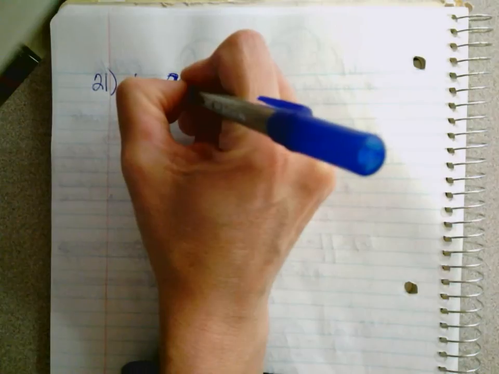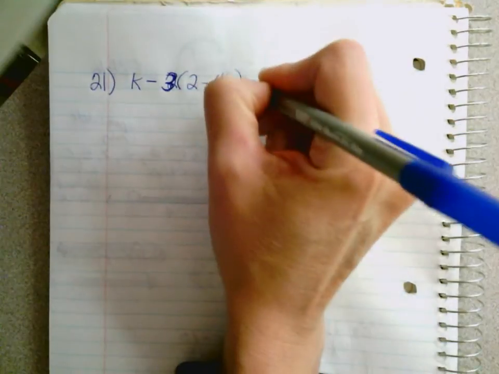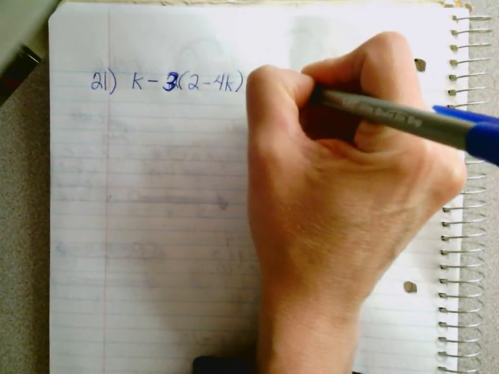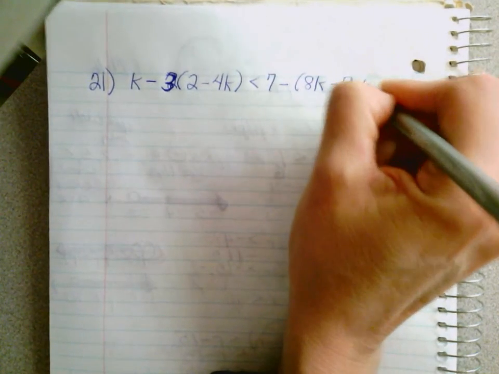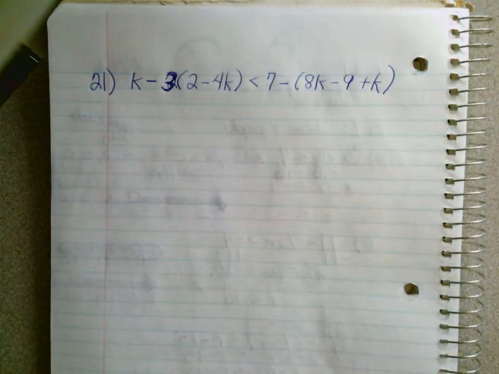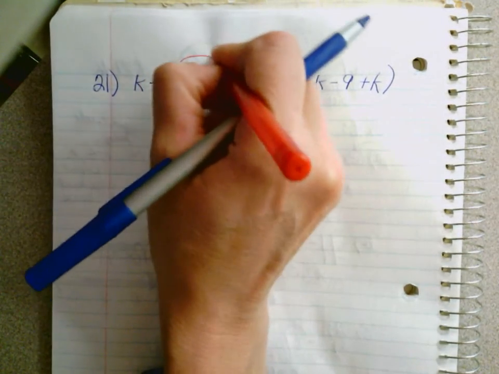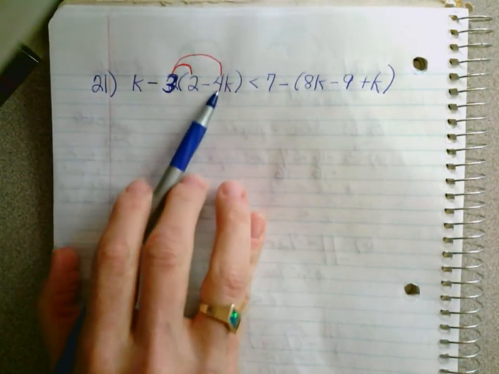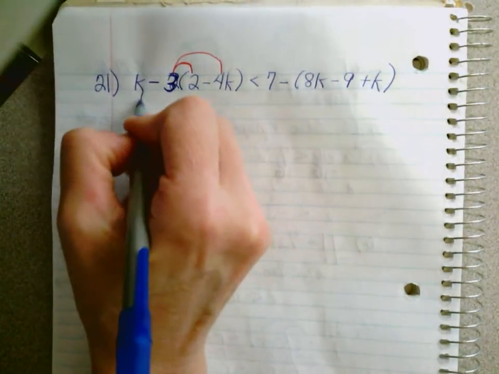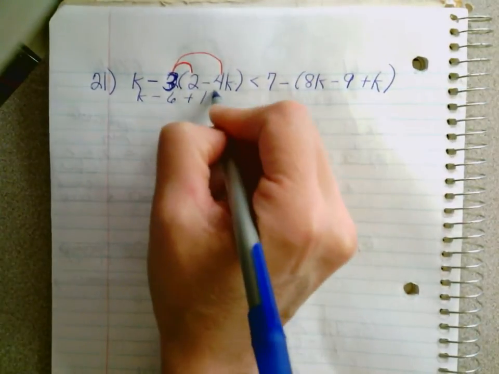k minus 3 times the difference of 2 and 4k is less than 7 minus 8k minus 9 plus k. This is a perfect example of a place where you can easily flub up. Okay? I can find ways to flub up all the time, but this one here kind of takes the cake. First thing you're going to want to do is distribute anything that precedes the parentheses into the parentheses, which gives me k minus 6 plus 12k.